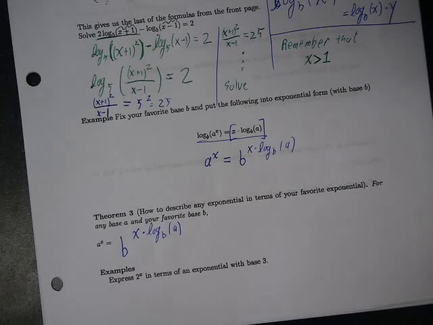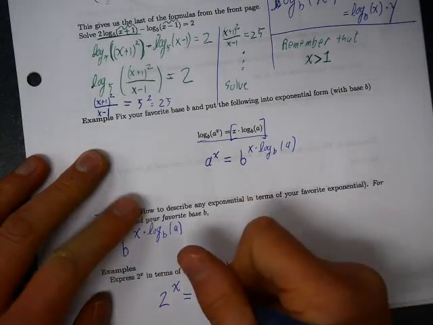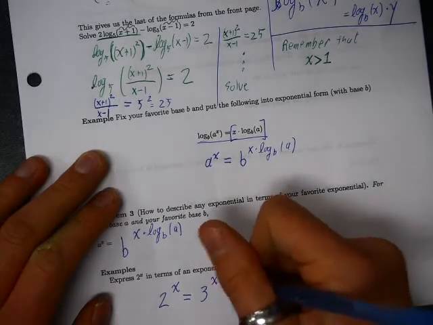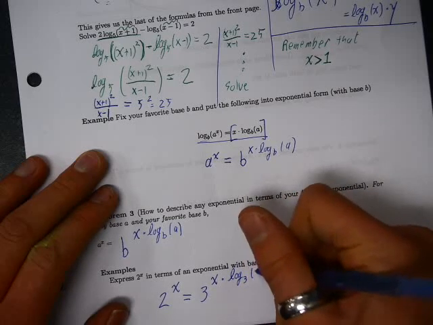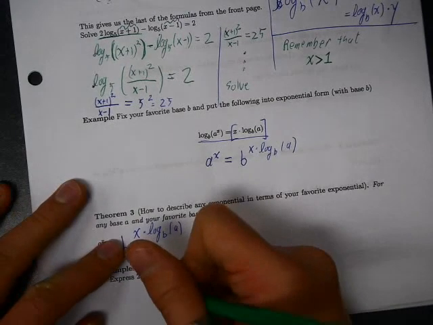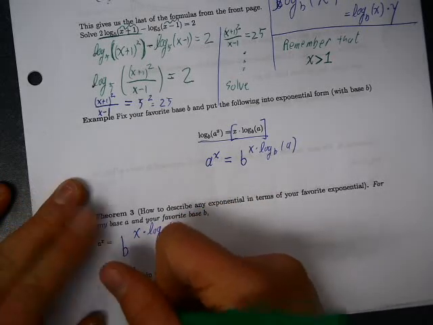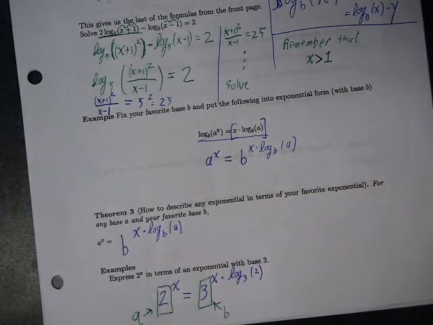So in terms of if you wanted to express 2 to the x in terms of 3 to the x, you would say, well, that means 2 to the x must be the same thing as 3 to the x times the log base 3 of 2. So here, what am I doing? I'm treating this number as a, and this number as b. So you can express any exponential in terms of any other exponential. You just have to be willing to multiply the thing in the exponent by a logarithm.